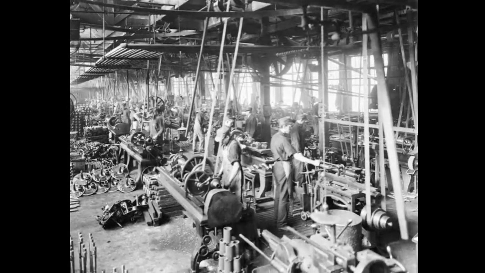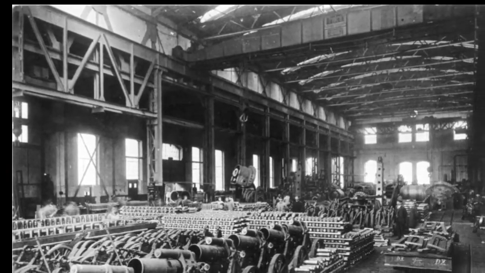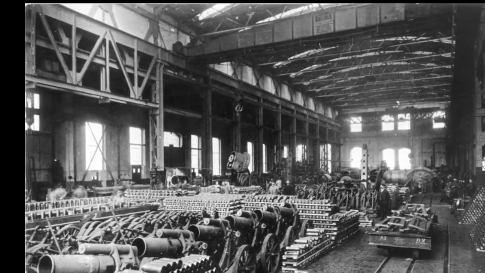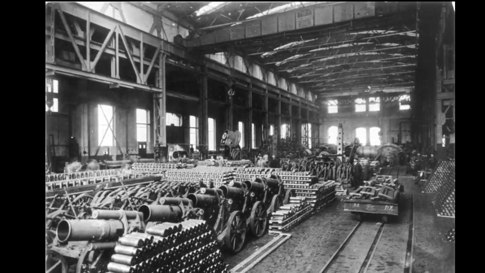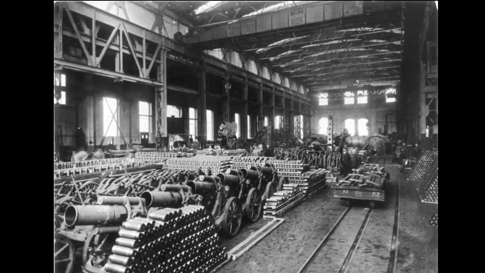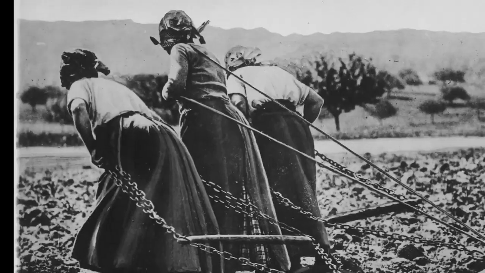Shifts in employment and labor. With the majority of able-bodied men in military service, women entered the workforce in unprecedented numbers. This marked a significant shift in labor dynamics, setting the stage for later advancements in gender equality.